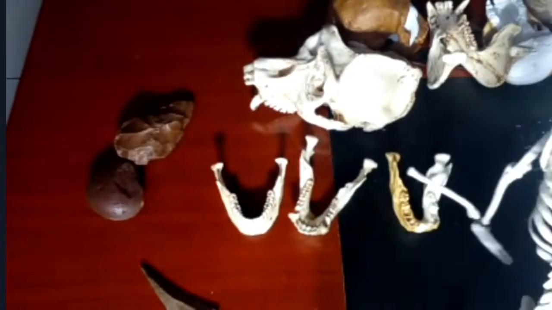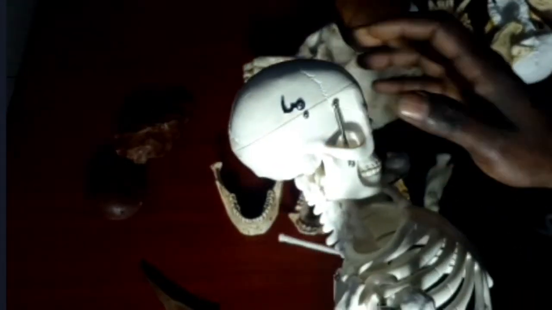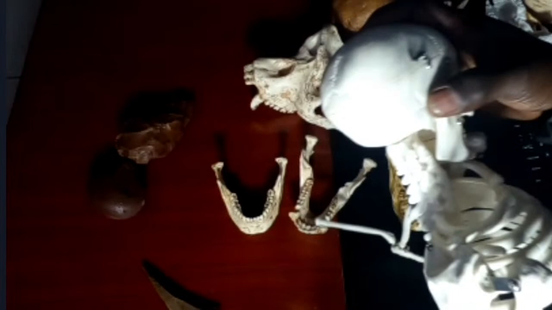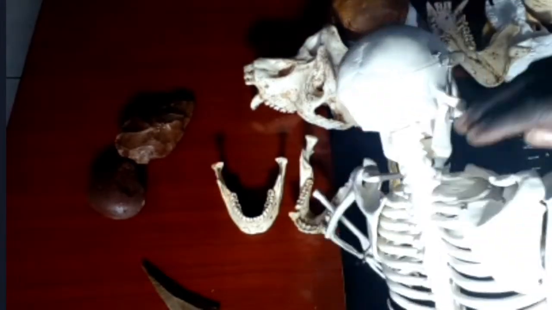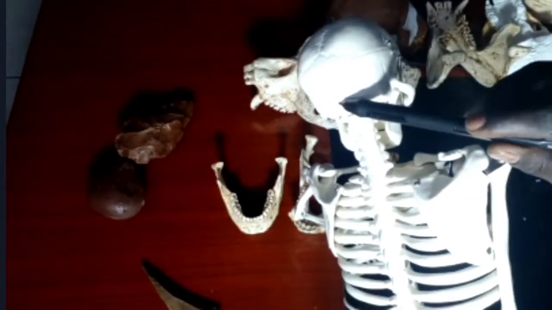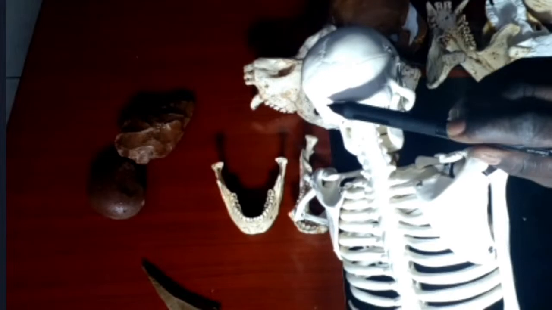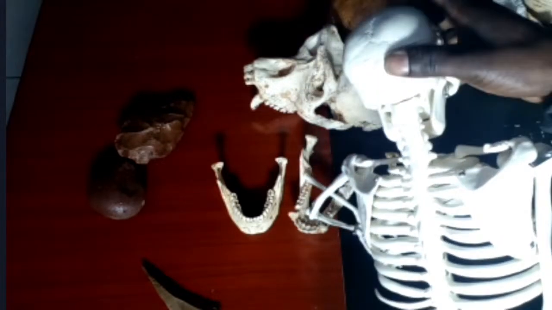If this foramen magnum, check how it is connected. Can you see? If this foramen magnum was here, do you think this person would have walked upright? No. This thing would have been checked.